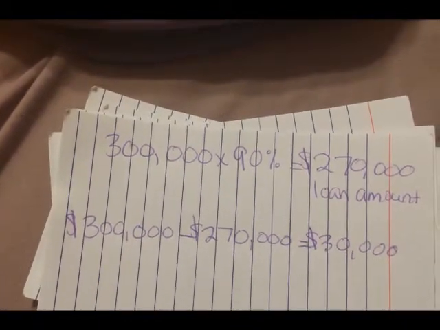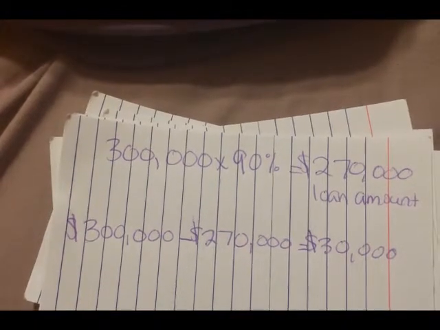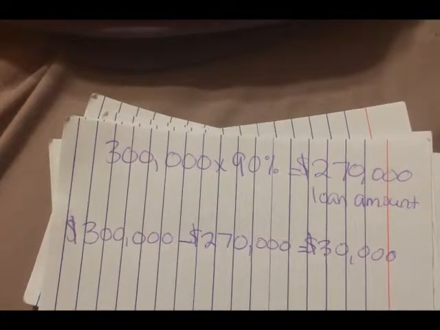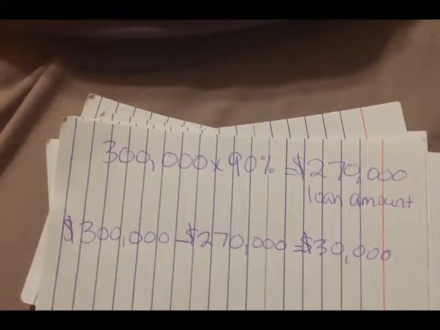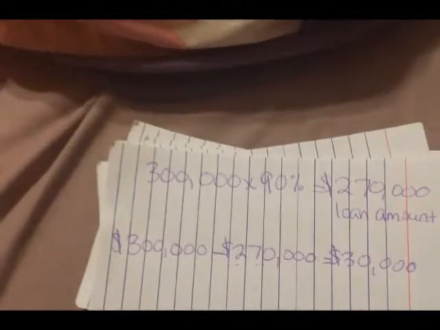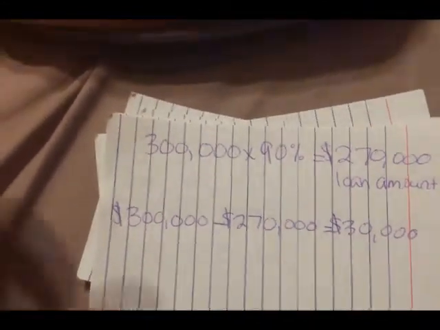To figure out your down payment, you then do $300,000 subtracted by $270,000, and you get in total $30,000. $30,000 will now be your down payment so you are able to get your loan from the bank.